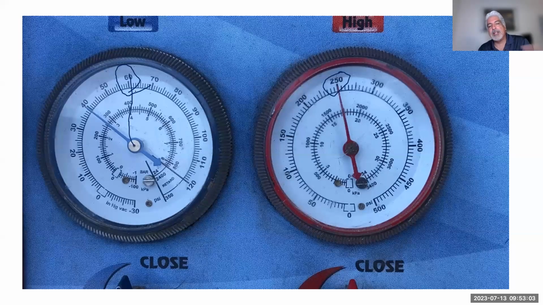So at that point, I'll drain the accumulator, put it back on, charge the system and see if my pressures now drop. If they drop and it's going pretty normal, then we're going to leave it alone. But if it's still, let's say, at 45 and doesn't drop under 45, then it does require another recover to try to carry some of that oil out. And that's what you're trying to do.